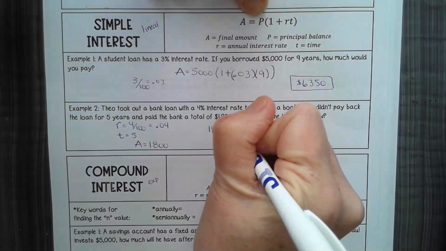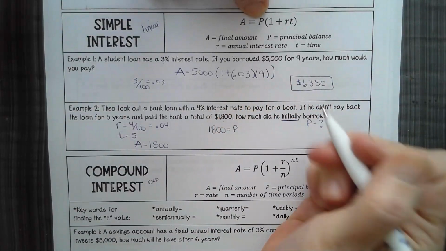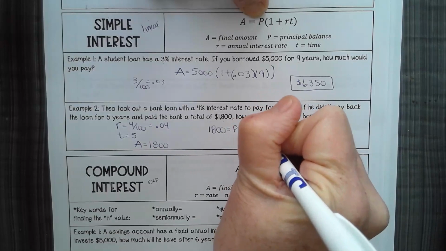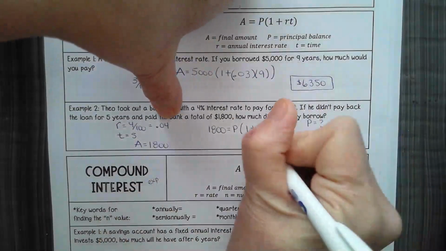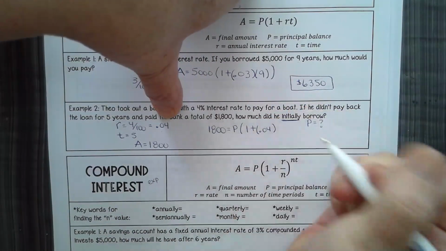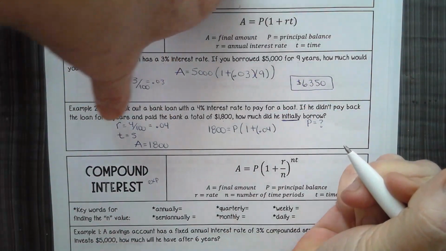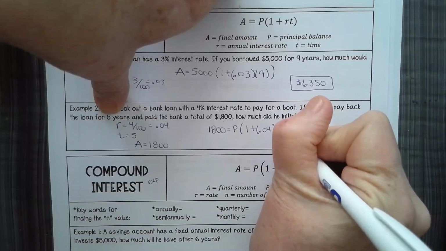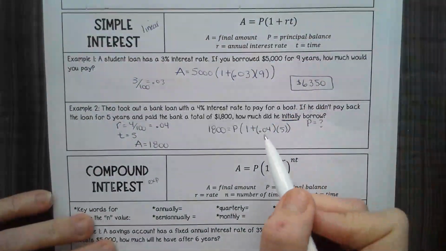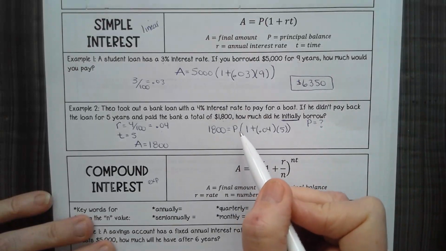The principal balance we do not know, so we're going to leave that as a P. 1 plus, the rate is 0.04. And we're going to multiply that by the number of years that we had the loan, which is 5. All right. And now this is a little different. We're actually going to solve for P.